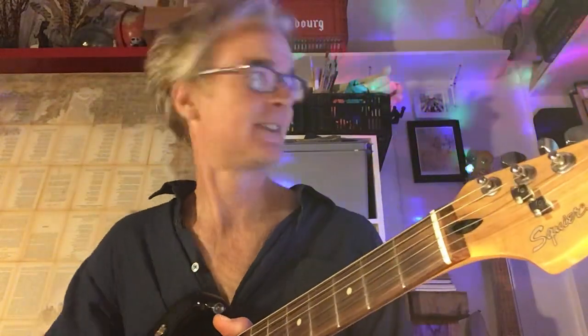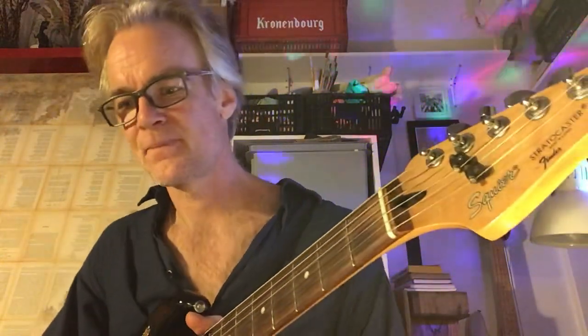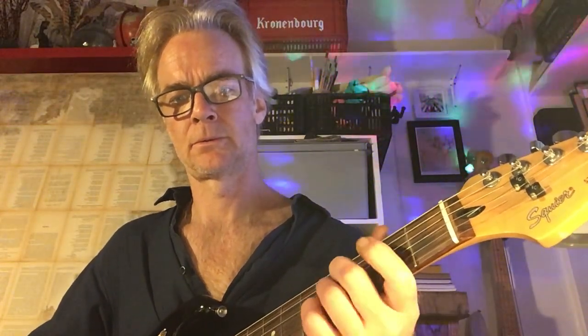Pattern 1, and this must be the key of A, starts on the 2nd fret. See how that sounds? Pattern 1 also starts on the 14th fret.